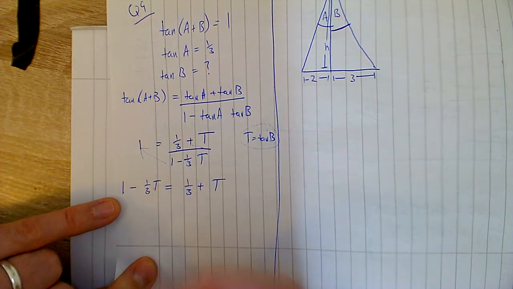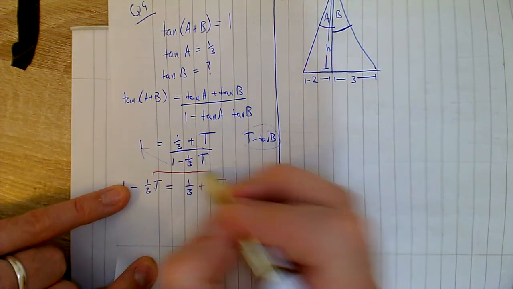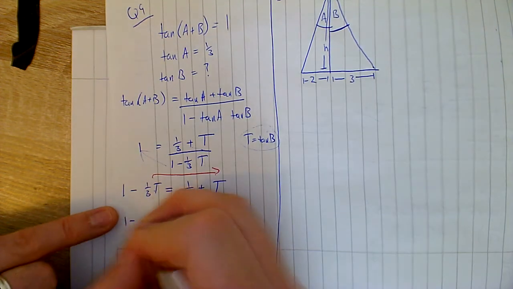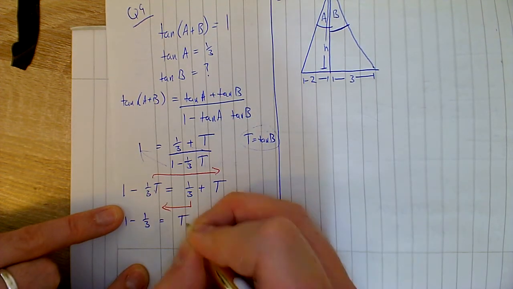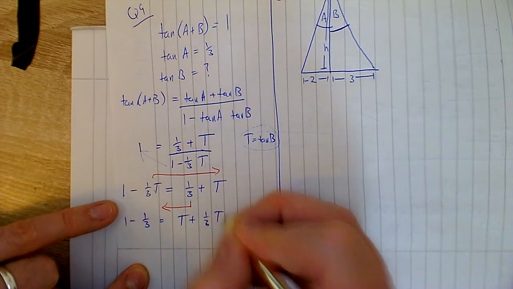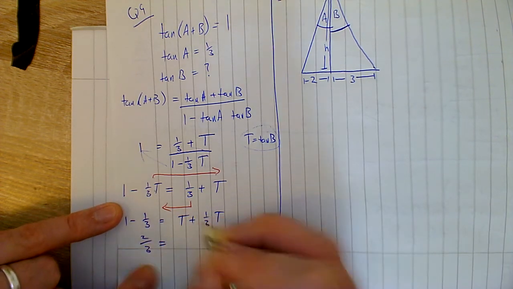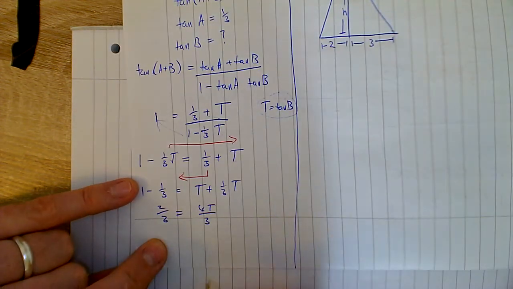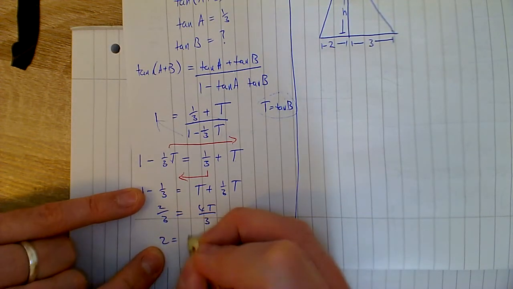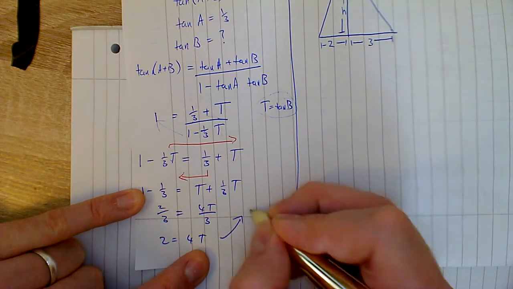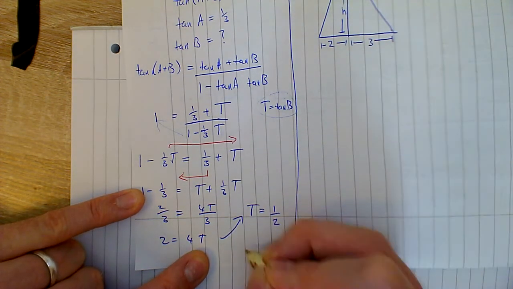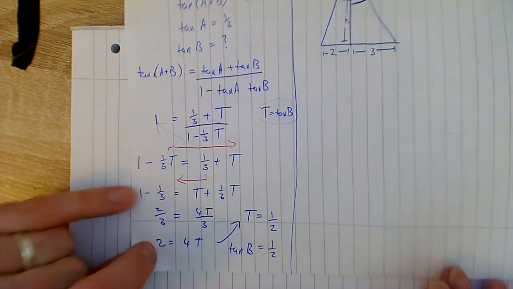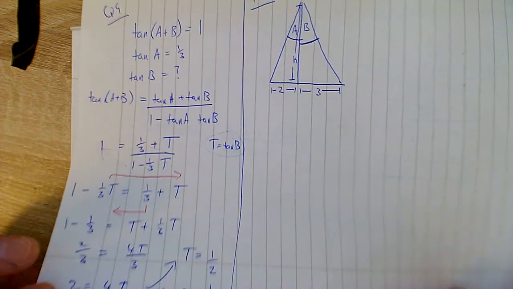And that's what we're trying to find, what capital T equals. So let's move these things around. If I move this to the right, it becomes plus 1/3. Move this to the left, it becomes minus 1/3. So I get 1 minus 1/3 equals T plus 1/3 T. So that gives me 2/3 equals 4T over 3. Multiplying through by 3, I'm going to get 2 equals 4T, and dividing through then, T equals 1/2, or tan B is 1/2. Okay, so that's question 9, that type of question.